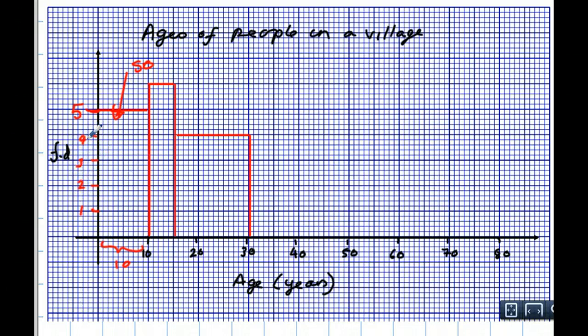Now, having worked out what the frequency density is, I can then work out what frequency is represented by 10 to 15. The width is 5, and it goes up to 6. The area of this rectangle is 5 times the frequency density of 6, 30.